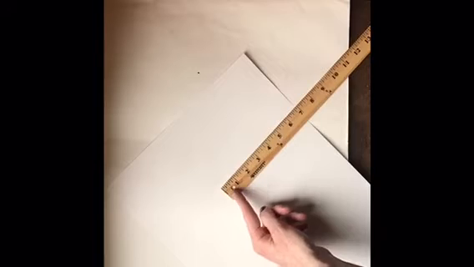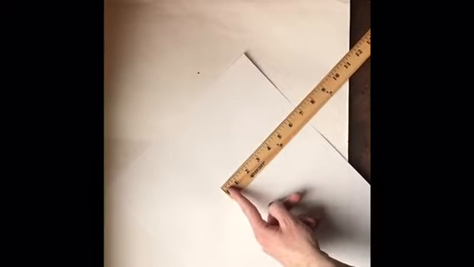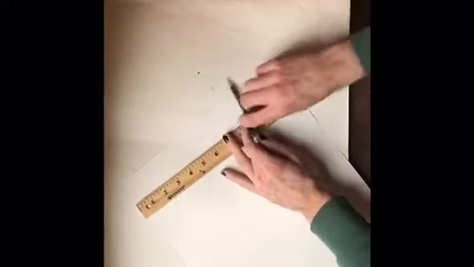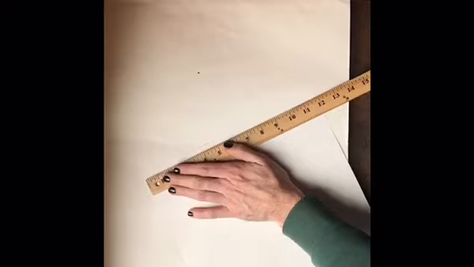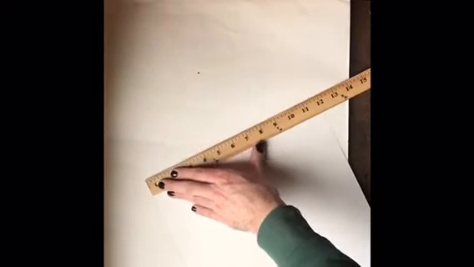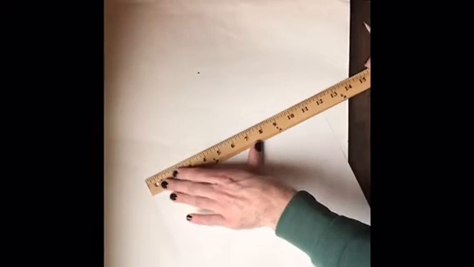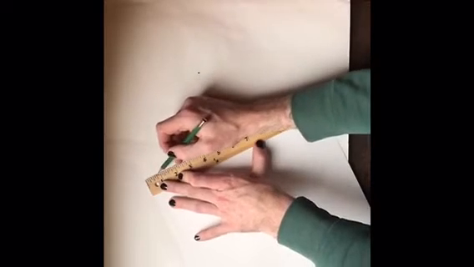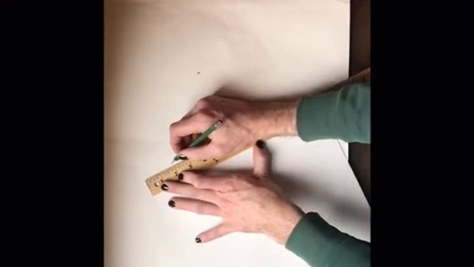But again, you'll notice that the measurements on the yardstick don't start at the very end of the stick. They actually start just a little bit in. So the 0 line is right there, and that's where I'll start my measurements. And again, this time it's a 2-inch grid, so instead of marking every inch, I'm going to mark every 2 inches.